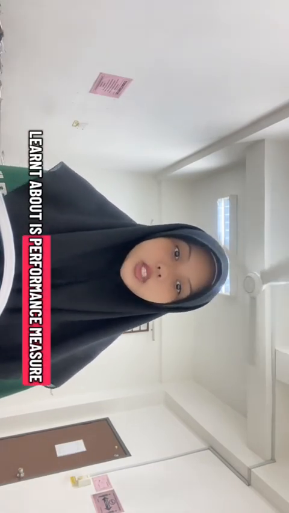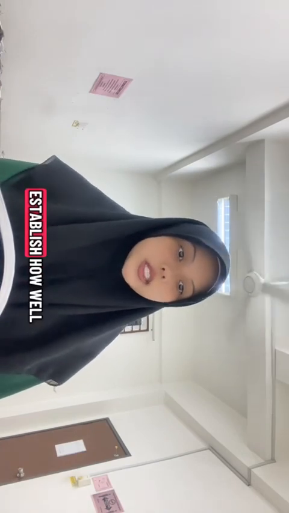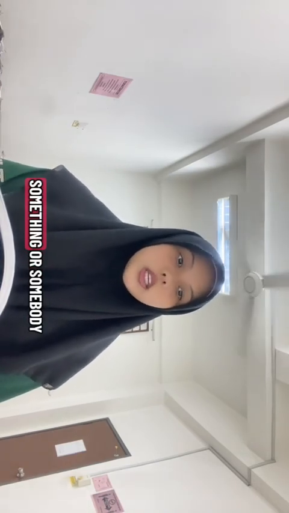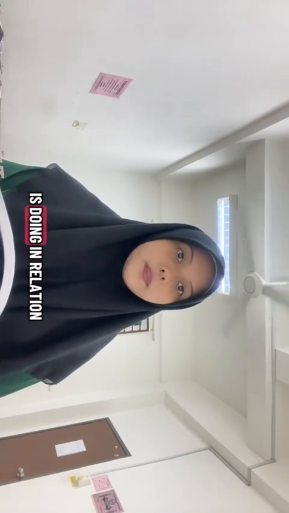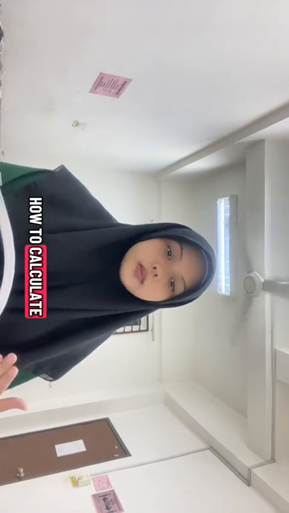The next one, I have also learned about performance measure, which aims to establish how well something or somebody is doing in relation to a planned activity. I have learned cost per unit in this subtopic, which is on how to calculate cost per unit. So the formula is total cost divided by number of units produced. I have also learned measures of performance using standard hour.